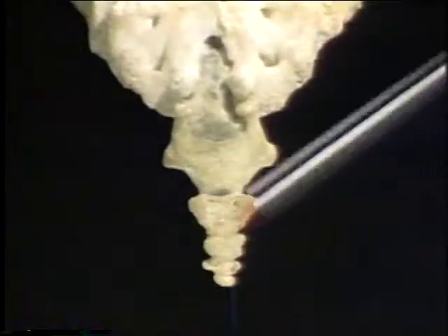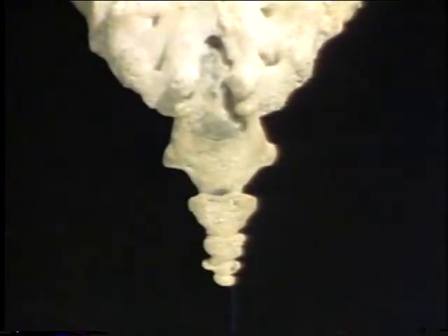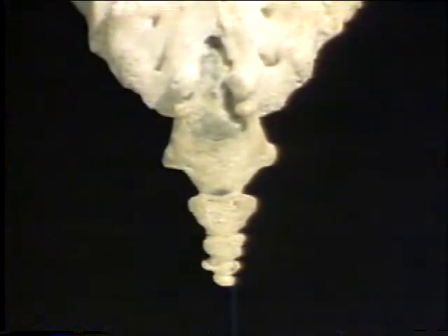The coccyx is small and triangular. It has vertebral bodies only, with no neural canal, and articulates above with the sacrum. As mentioned before, the first segment may not be fused with the 2nd, 3rd, and 4th.